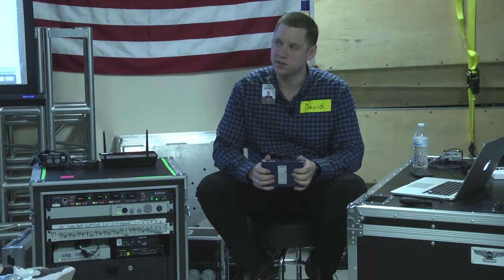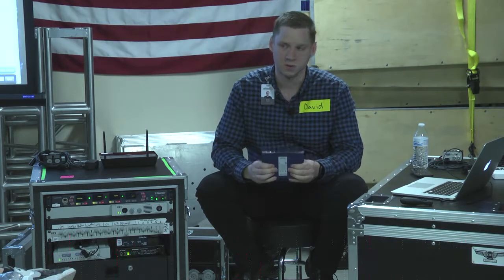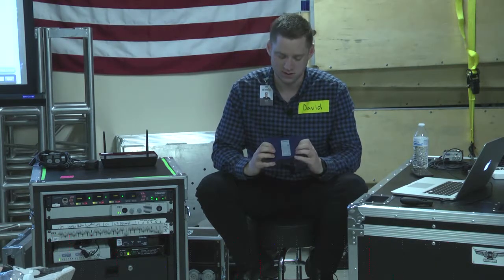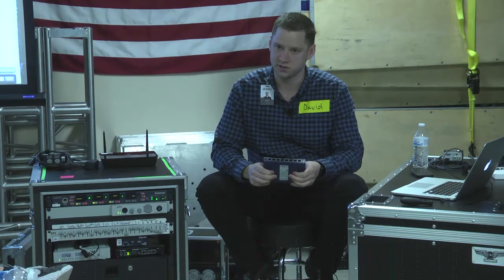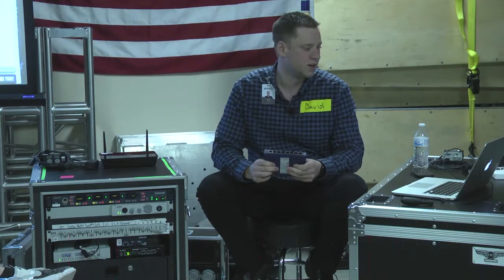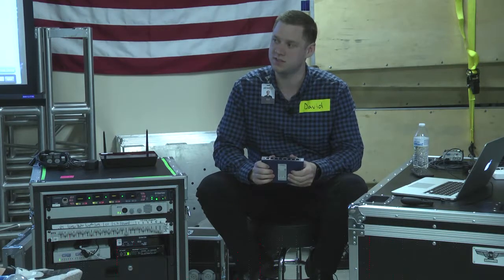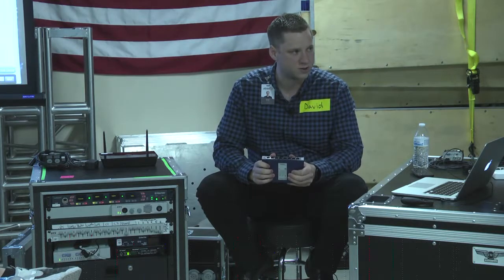console in here, but how would I connect them? Because remember, it's on a different subnet. They can't talk to each other. The console has a 192.168.0 subnet. My computer, because it can't find a DHCP server, is going to give itself a 169.254 address.